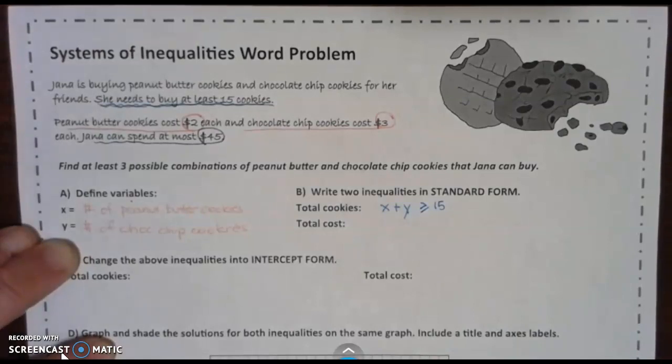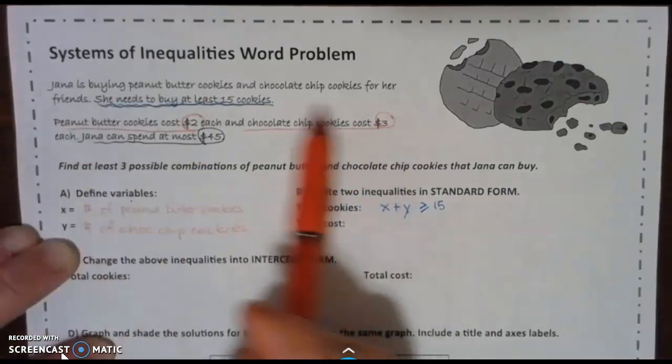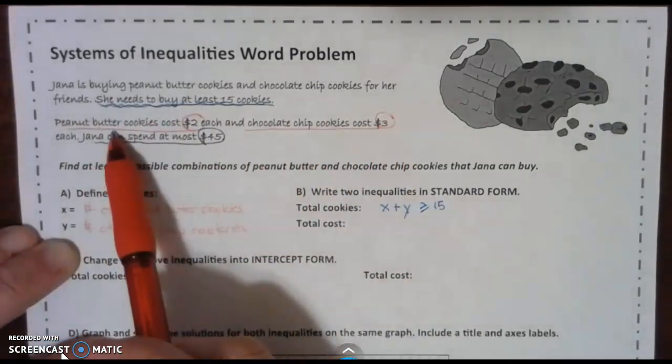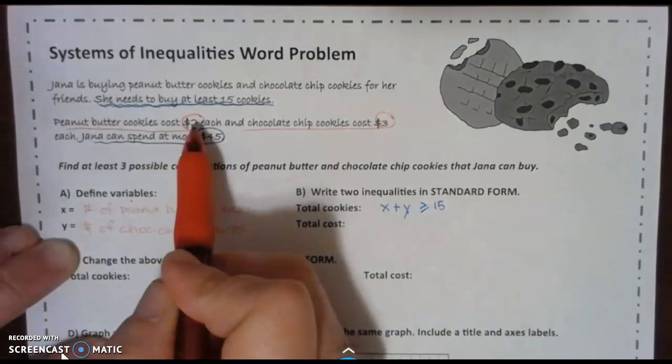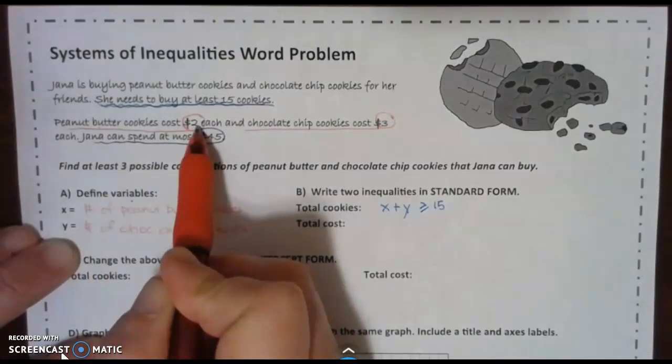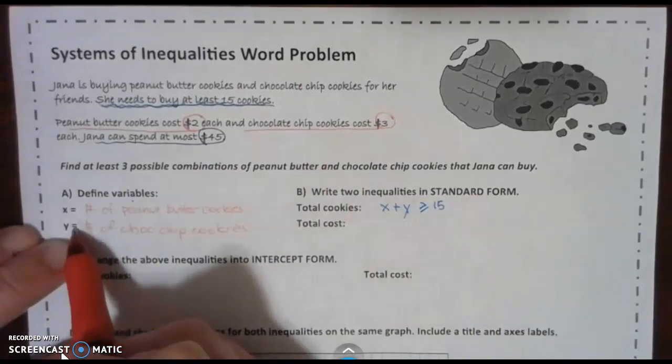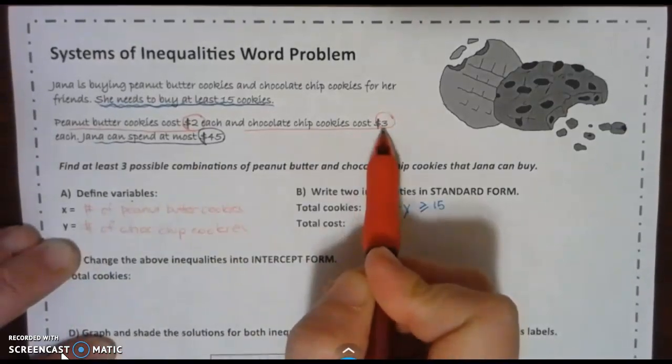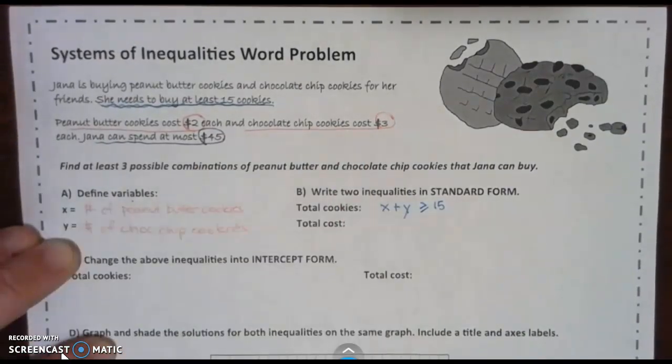But now let's talk about the cost. We're buying x number of $2 cookies and y number of $3 cookies. So how much would it cost altogether?